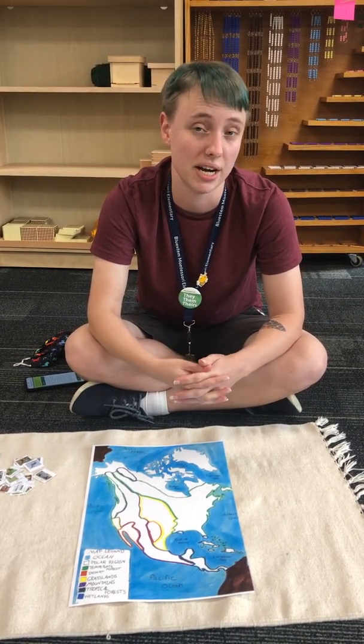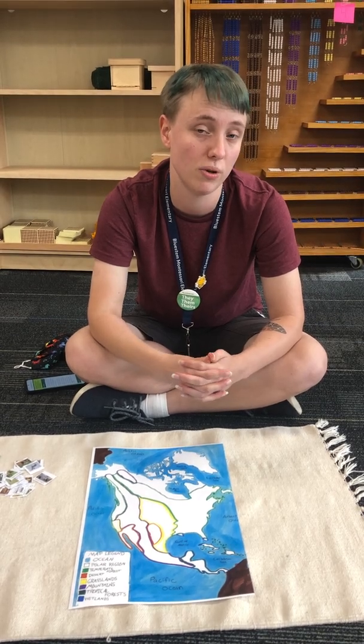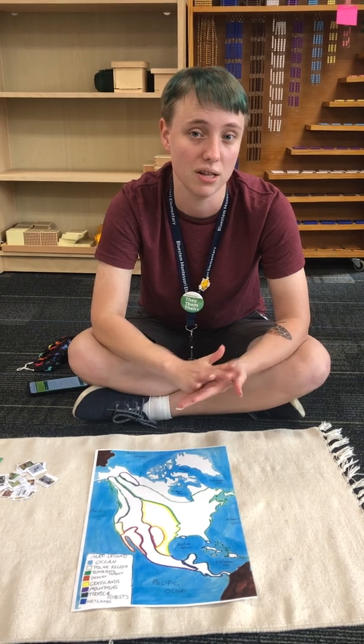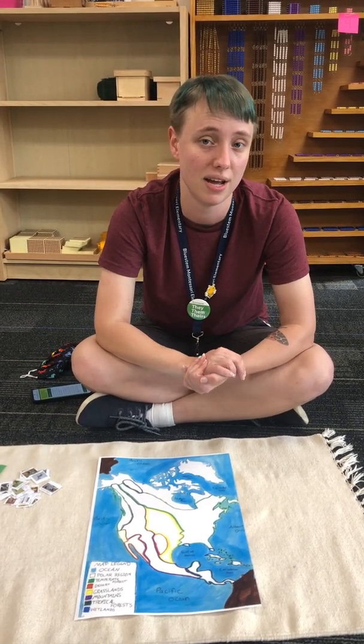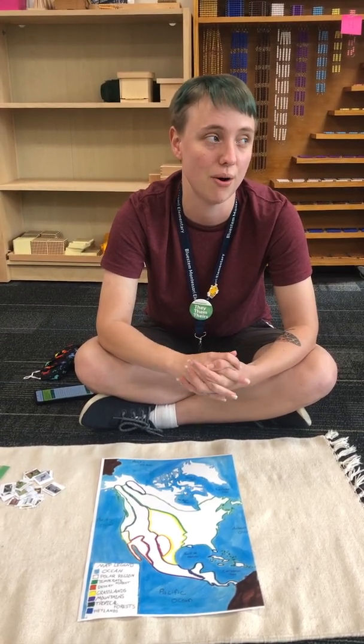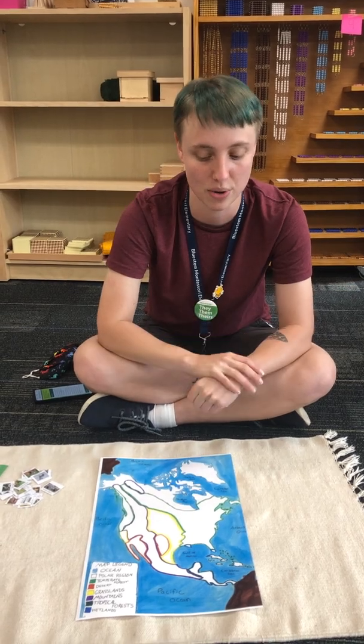forests that receive a lot of rain and a lot of water throughout the year. The foliage there, or the plant life, is very dense. We'll look at that a little bit more as we study each biome. And the wildlife that lives in the tropical rainforest is pretty different from what lives in the temperate forest, just because of how the weather changes in between those two areas.